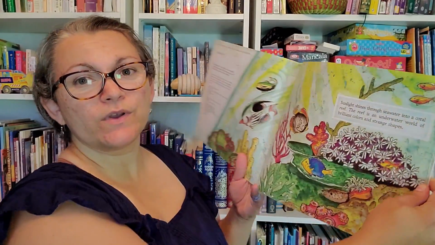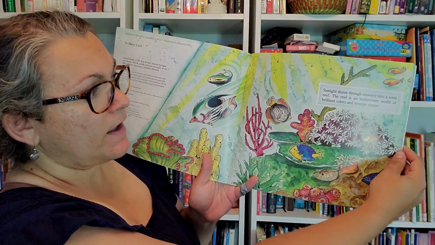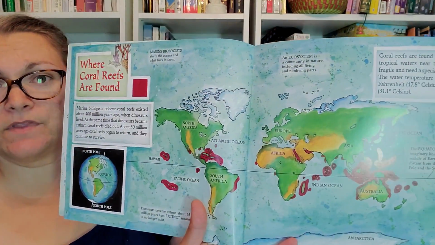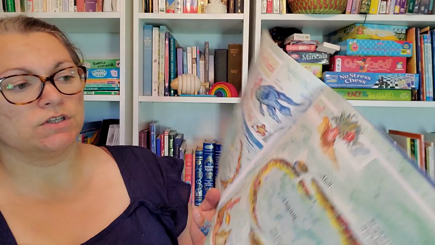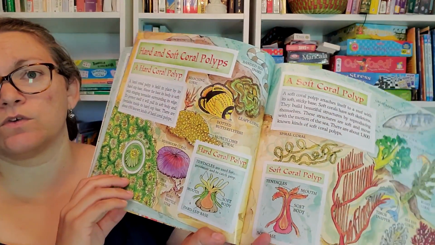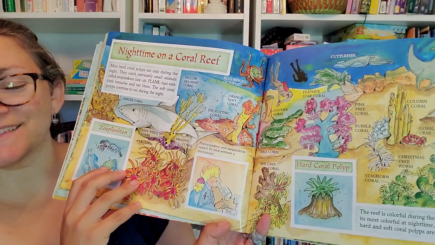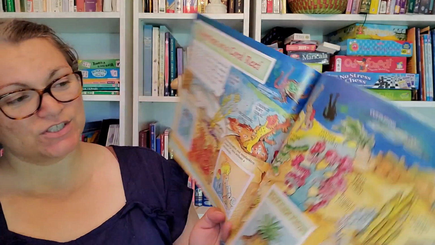If you don't know Gail Gibbons and you're a homeschooling parent, I suggest you look up her books. She has fantastic nonfiction books for the preschool, kindergarten, elementary age students. I think it can be used for all those different levels. So this goes into quite a lot of detail on coral and the different things in the coral reef. So you can read as much or as little of it as you want, depending on the age and interest of your kids. We, of course, read all of it.